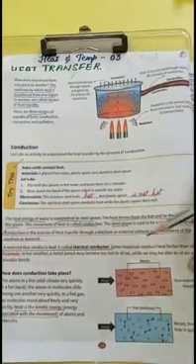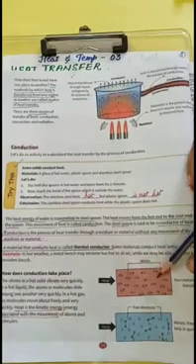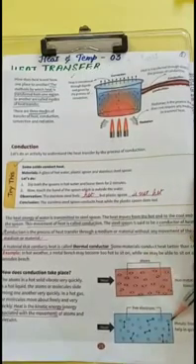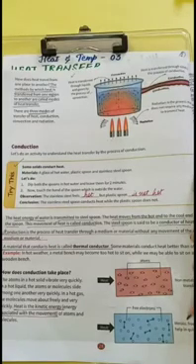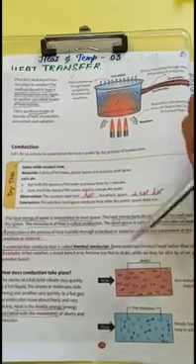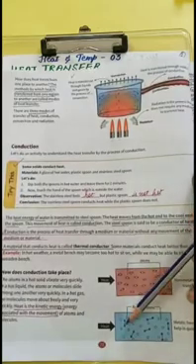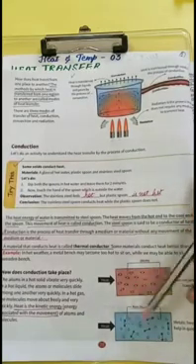Now, how does conduction take place? This is the case of non-metals and this is the case of metals. As we all know, metals are very good conductors of heat. How? Metals contain free electrons. These free electrons gain heat energy and they start to vibrate.